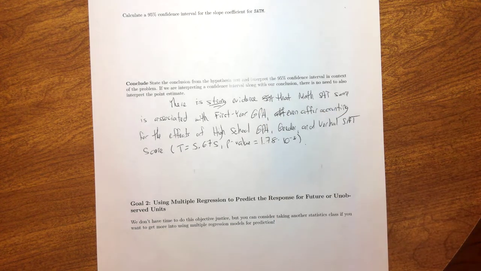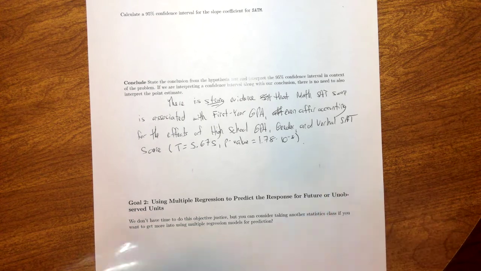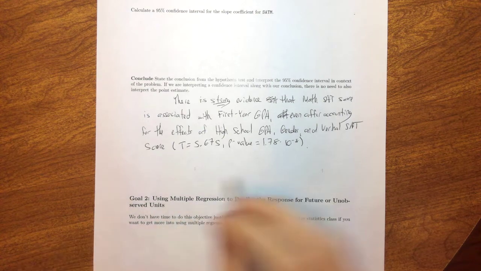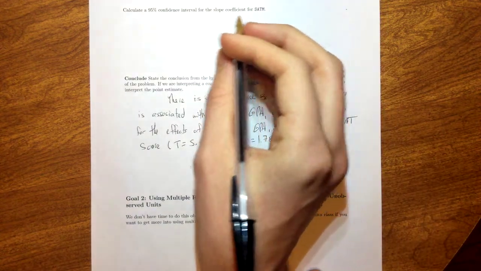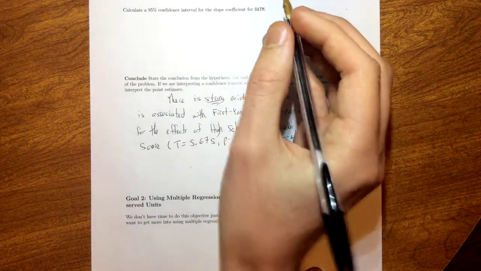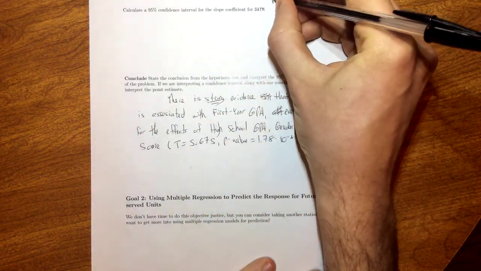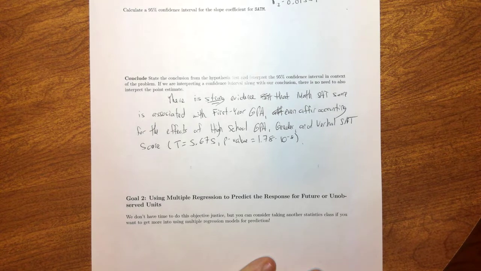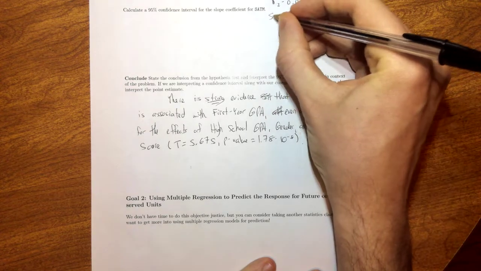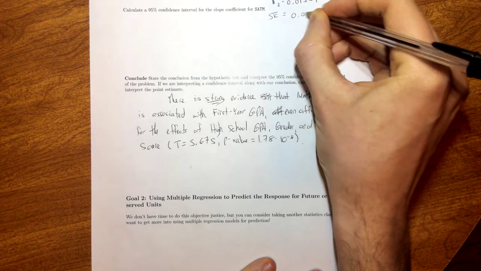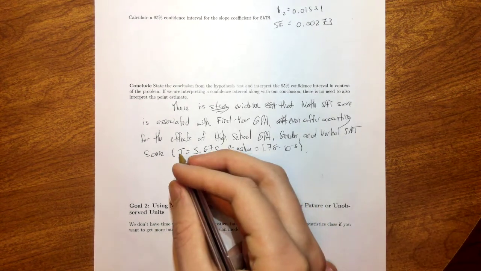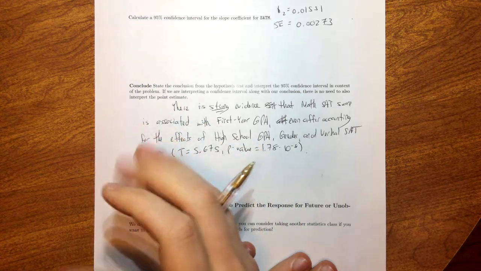We did the hypothesis test, found that there was, even after accounting for these other effects. And so we could also make a confidence interval for that coefficient just to get a better idea of what that relationship is. And so from that table of output, we've already written that our estimated slope for math SAT score is that. Also in that same row, that standard error we already wrote down is 0.00273. And so the only other thing that we need for this confidence interval is our critical value to tell us how wide we want to make the interval.